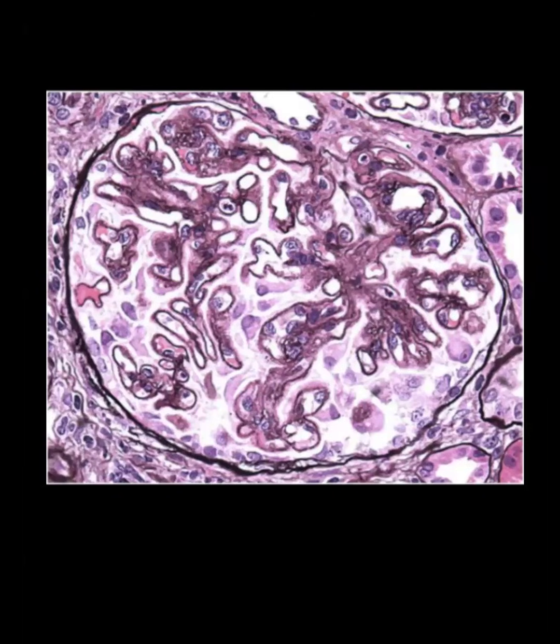In this regimen we give pulse steroid alternating with cyclophosphamide. In months 1, 3, and 5 we give steroids alternating with the cyclophosphamide dosing. In months 2, 4, and 6 we give cyclophosphamide. So what is the dose of cyclophosphamide? 500 mg twice weekly.